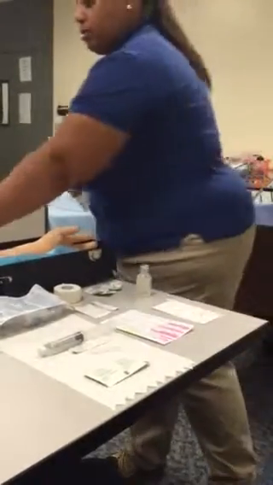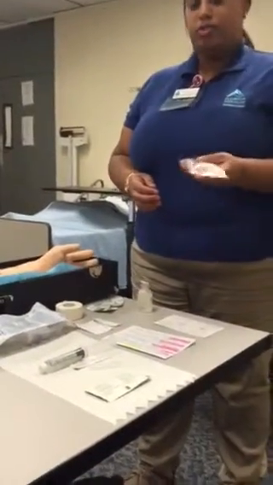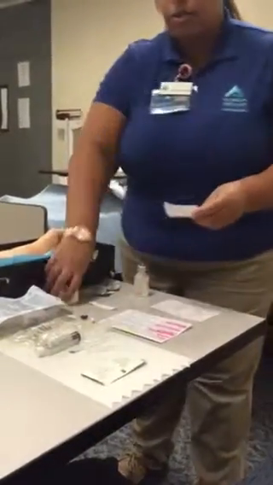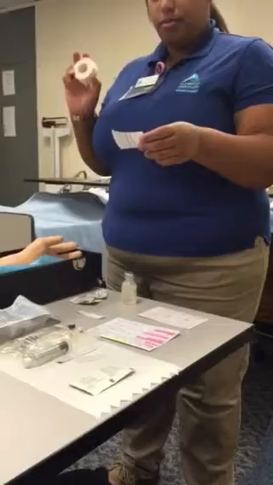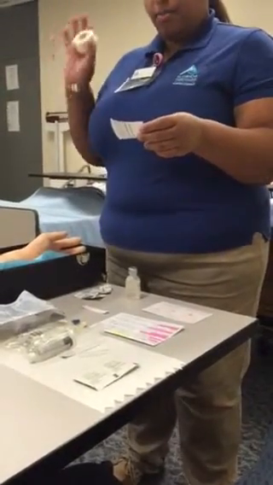Discard needle into sharps. Gently shake bag to evenly distribute medication in bag. Label bag with the patient's medication, the dose, the time, the name, my name, and date.